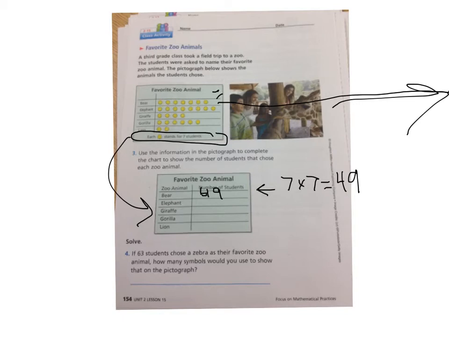I want you to do this with the rest of it. And then I want you to solve this bottom problem. If 63 students chose a zebra as their favorite zoo animal, how many symbols would you use to show that on the pictograph? Well, if we know that each symbol stands for 7, what do you need to do with 63? I think you know the answer.